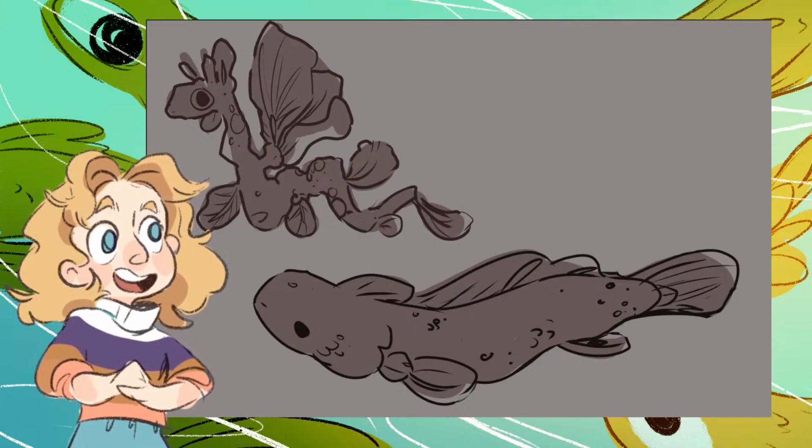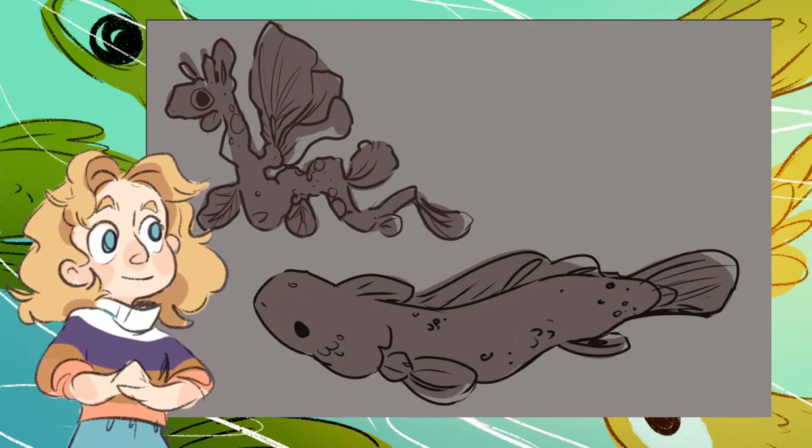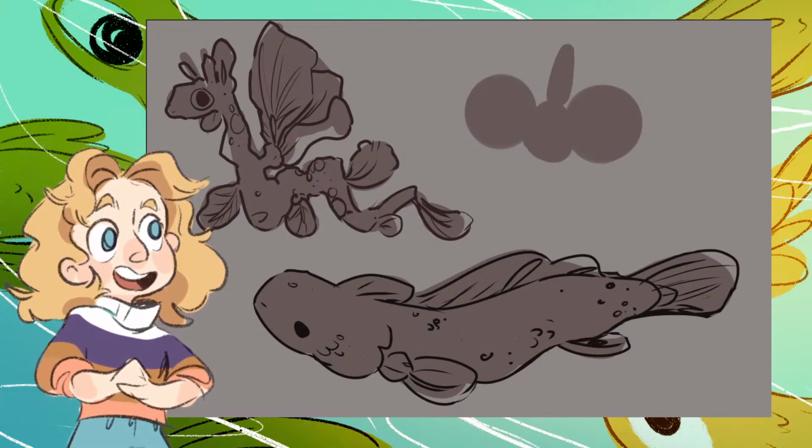What other kind of fish could we make? Weird baubles? Anyone have any opinions on what kind of fish I could make? Oh, wait, what if I made him have really big eyes? For no reason.